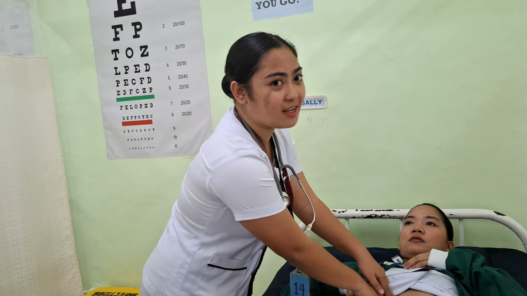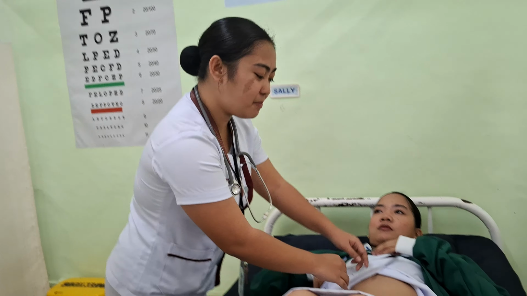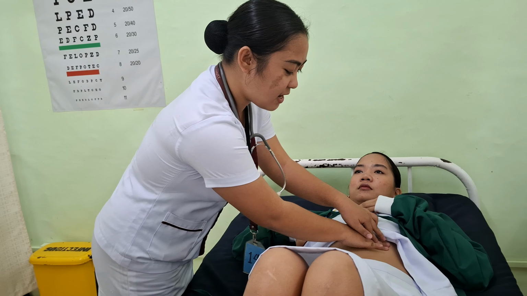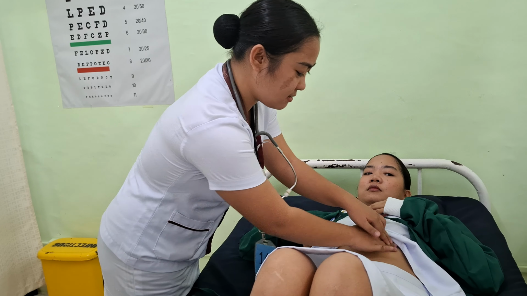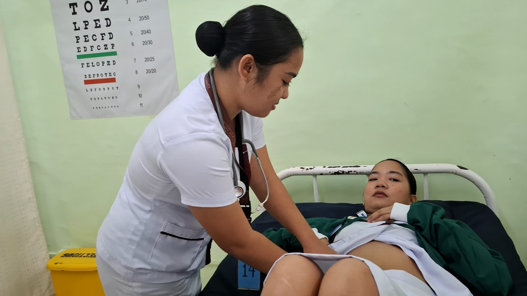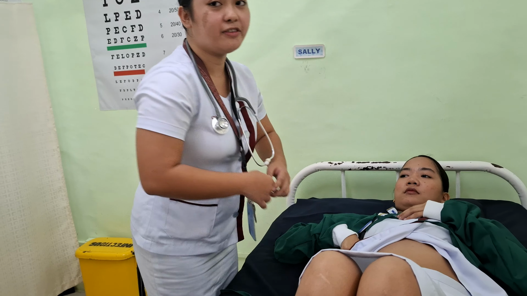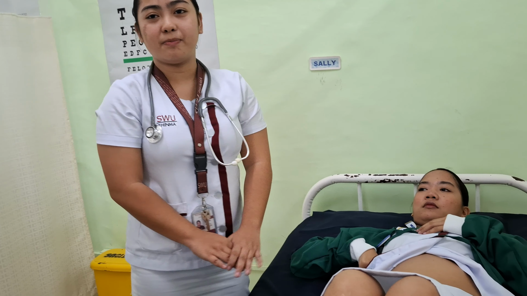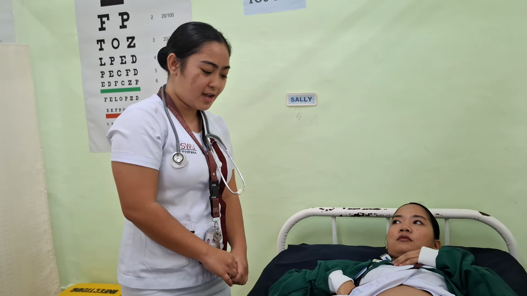If the patient complains of any pain or discomfort, after that, we need to palpate and auscultate the femoral pulses of the patient in the groin area.